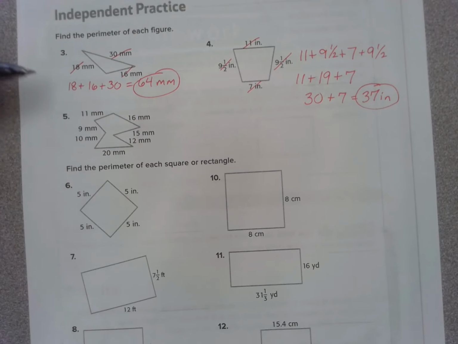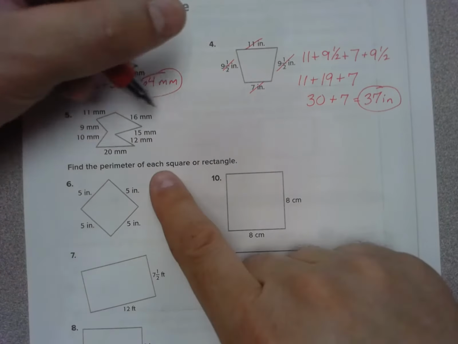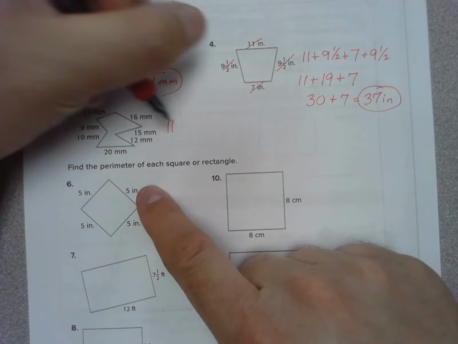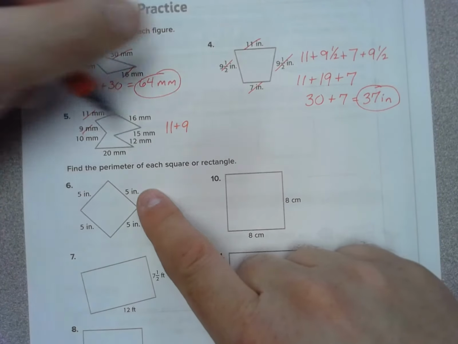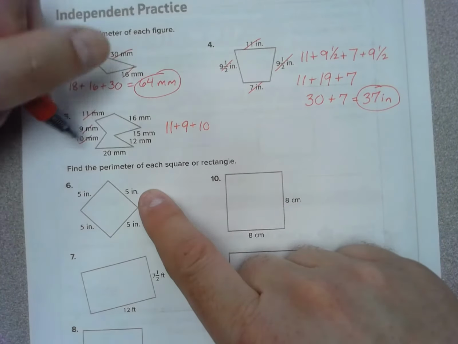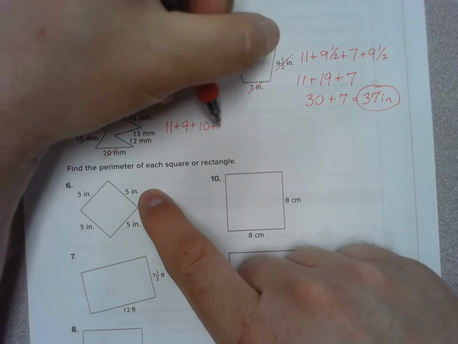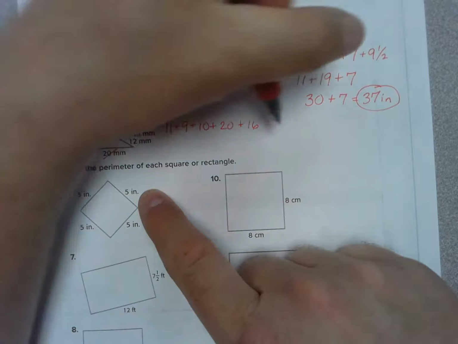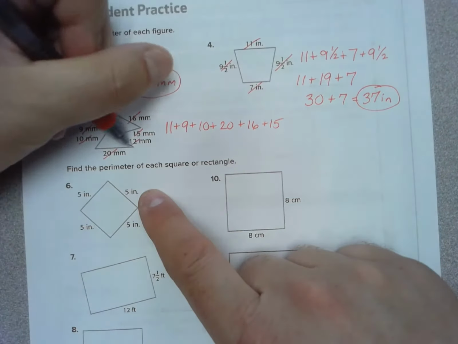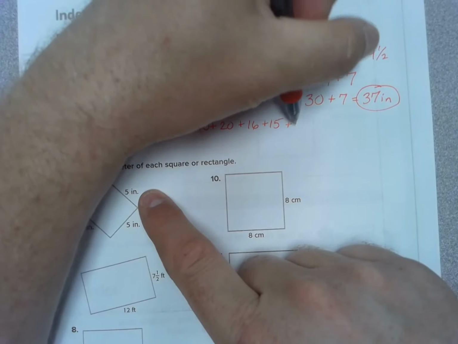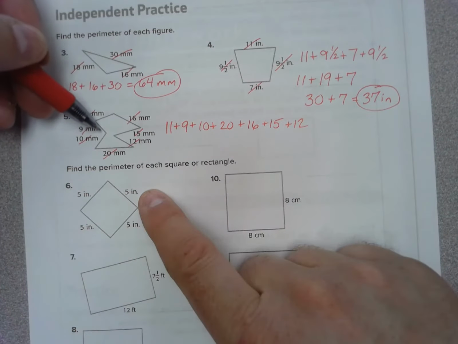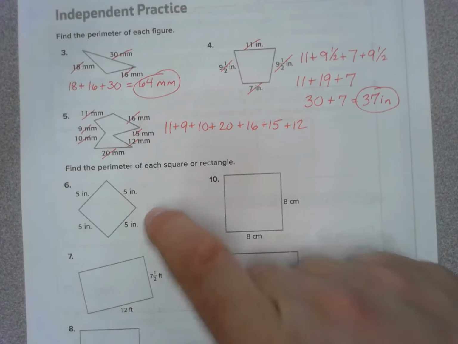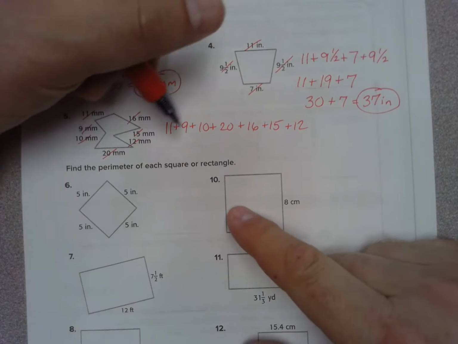Now this one's got all kinds of stuff on it. That's where you definitely want to mark some stuff off to keep track. Okay. So we have 11 plus 9 plus 10 plus 20 plus 16 plus 15 plus 12. I think we got them all there. Looks like we got all the sides covered. So now we just start adding.